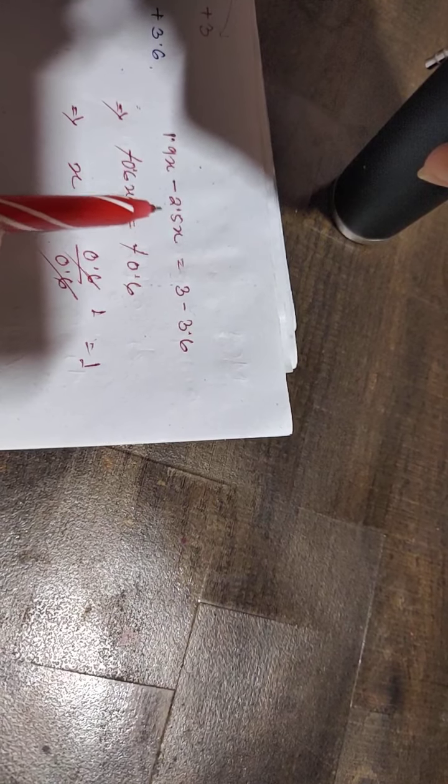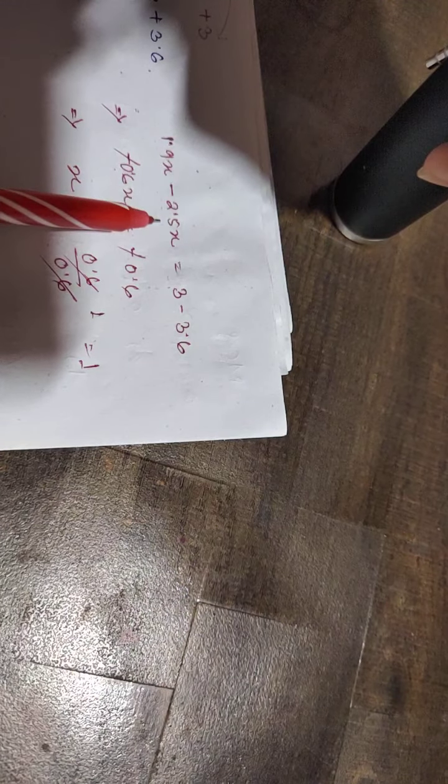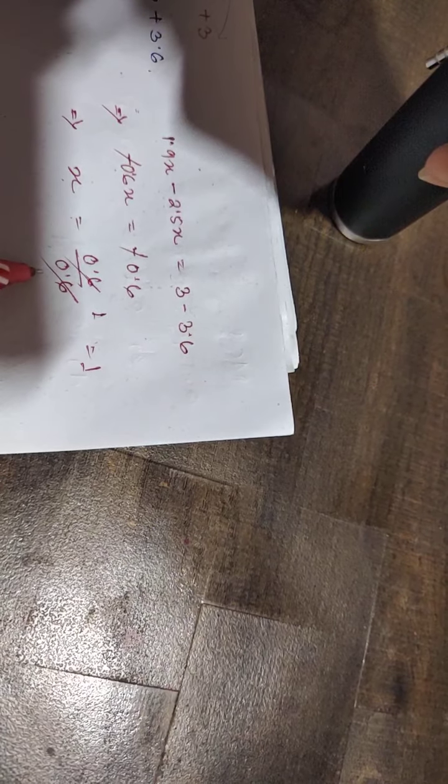So now 1.9 minus 2.5 will be 0.6, and 3 minus 3.6 will be 0.6. Since this one is bigger, it will be minus. Here also 2.5 is bigger, so it will be minus. So minus minus will get cancelled. x will be 0.6 by 0.6, so the answer will be 1.